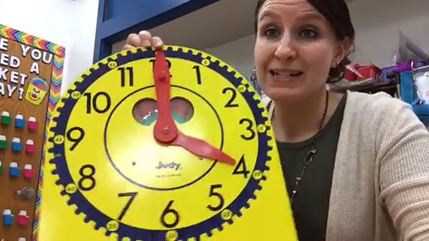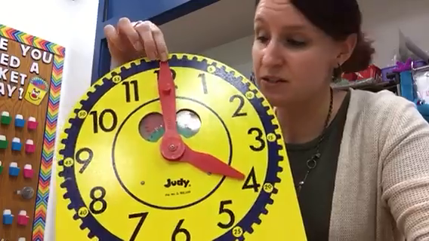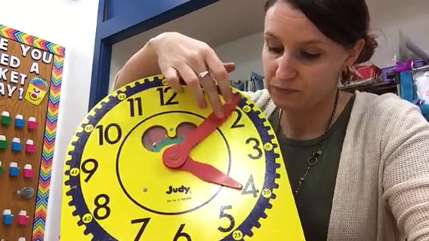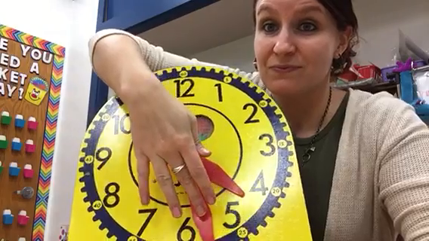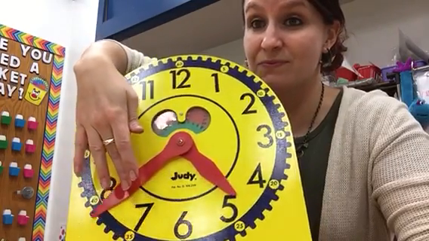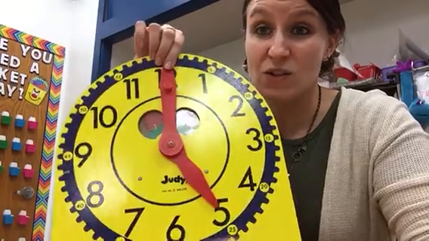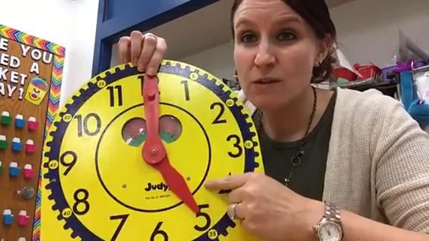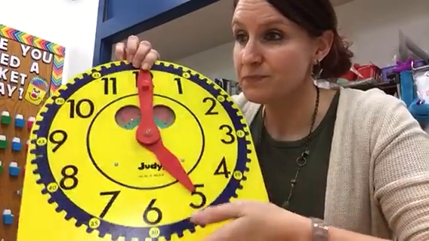Now, as the hour passes, watch what happens to the hour hand. Watch what happens to the little hand. Do you see it moving? As the hour goes by, that hour hand is always moving. So let's talk about what pattern we see on the hour hand.